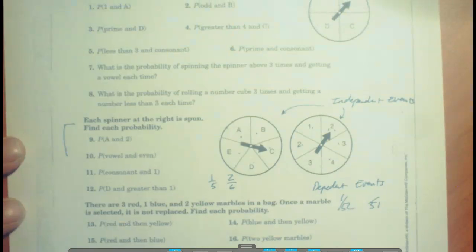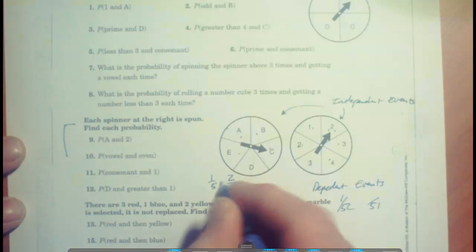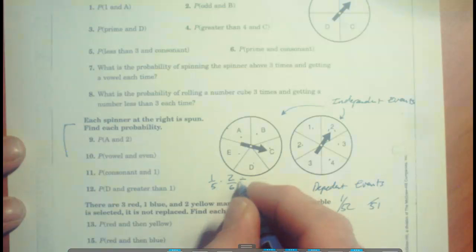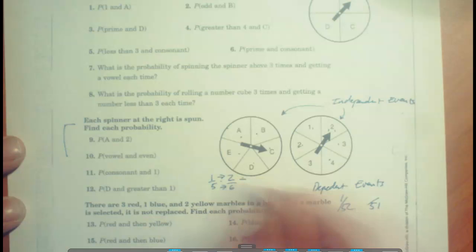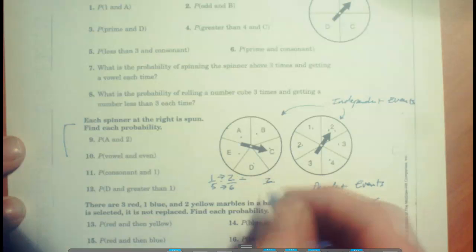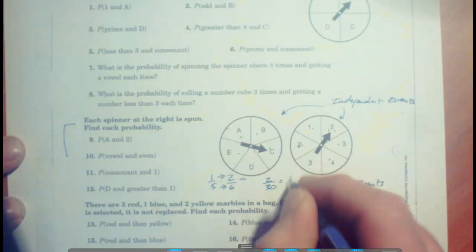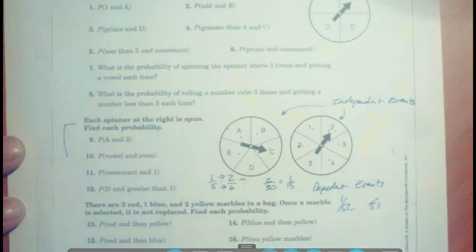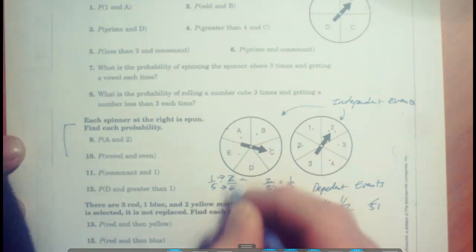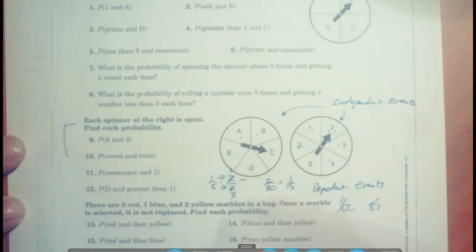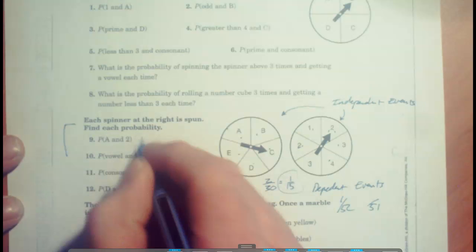Now, you could just multiply those guys together, straight across. 1 times 2 is 2. 5 times 6 is 30. And then you can reduce that down to 1/15. The other thing you could have done is reduce this to 1/3 right off the bat, and then we would have gotten there a little bit faster. So those are independent events, and it's a 1 in 15 chance of getting it.